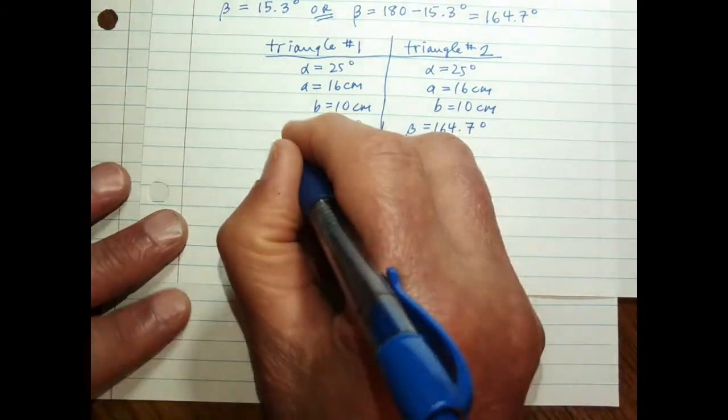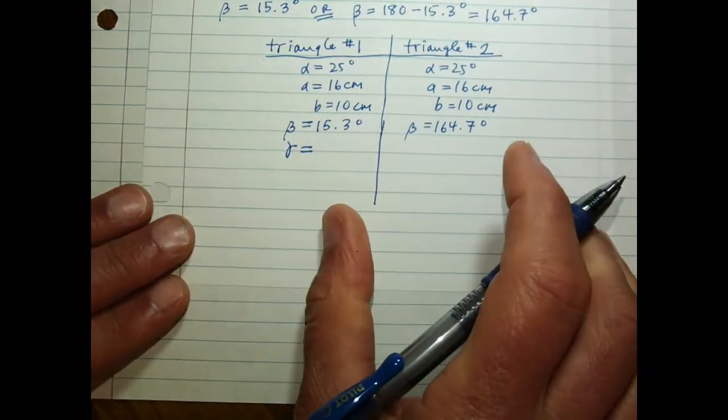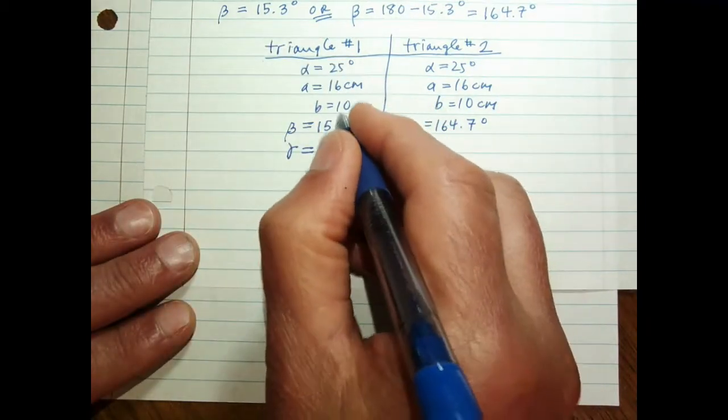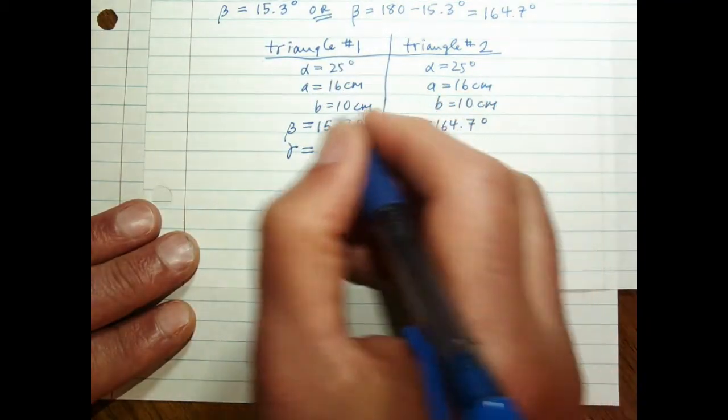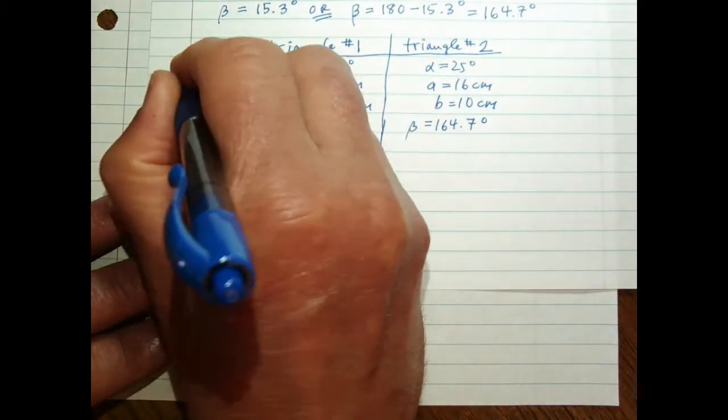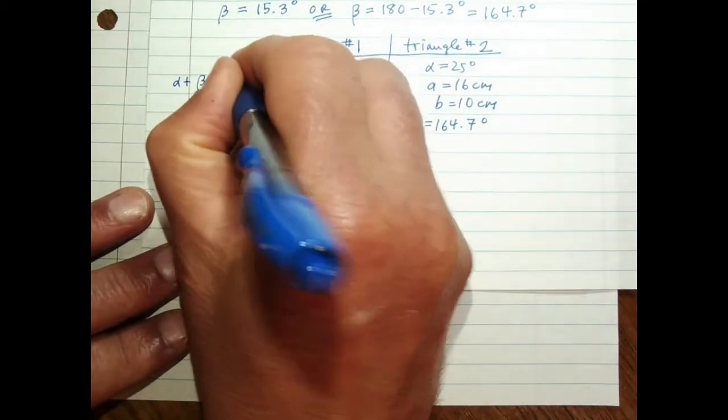Now I have to figure out gamma as an angle and C as a side. Gamma as an angle is the easier part, because alpha plus beta plus gamma is 180.